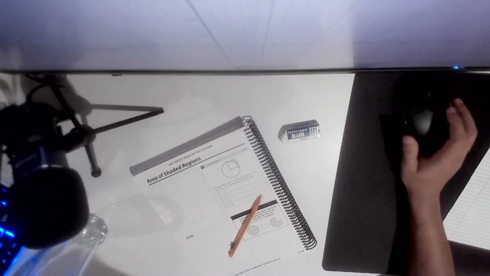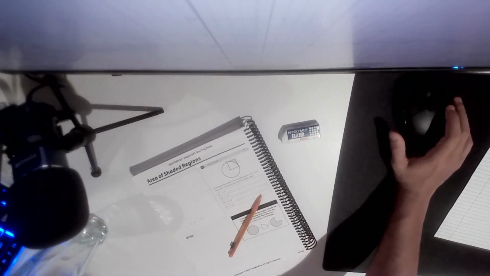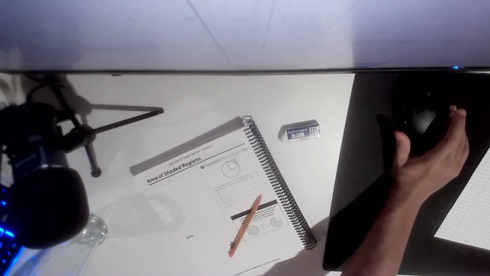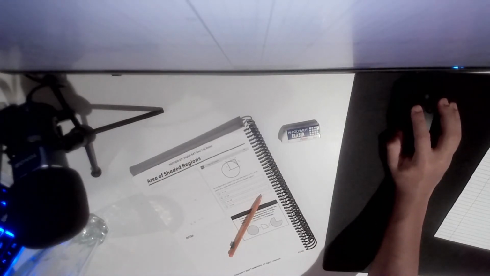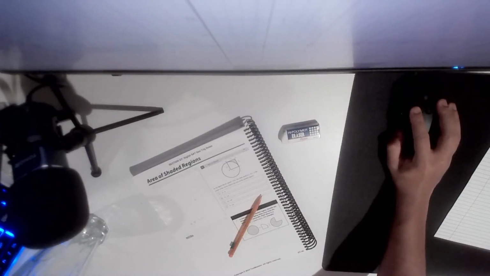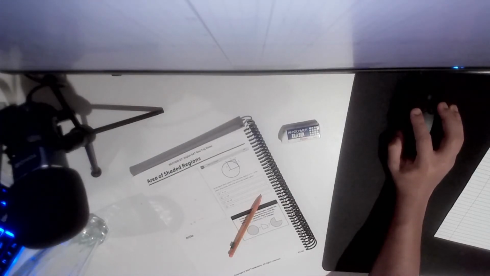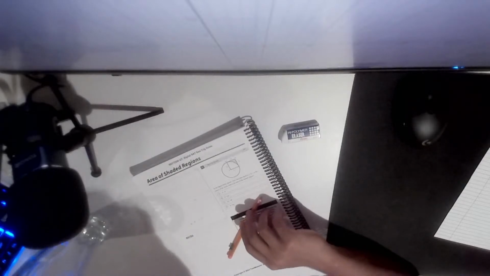Oh no, what am I doing? That's not the answer, because 4 pi minus 4 is the area of the circle. It's just pi minus 4. It's 4 minus pi. Or at least it should be.